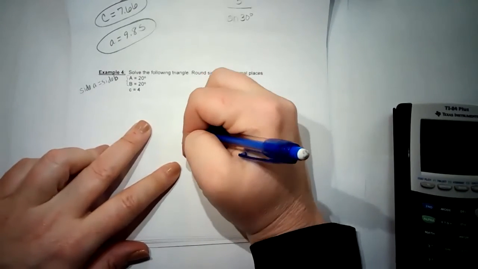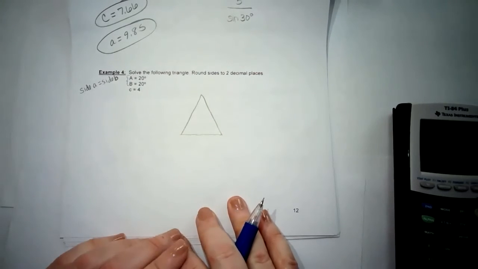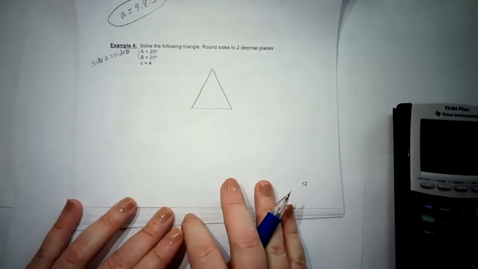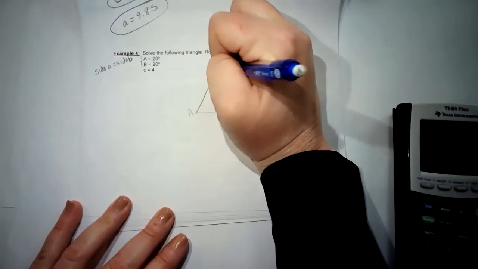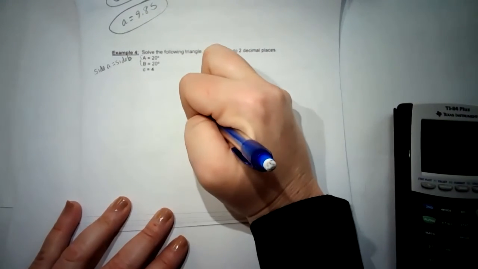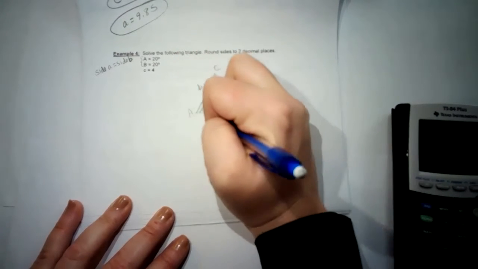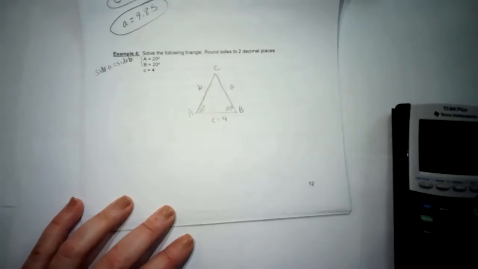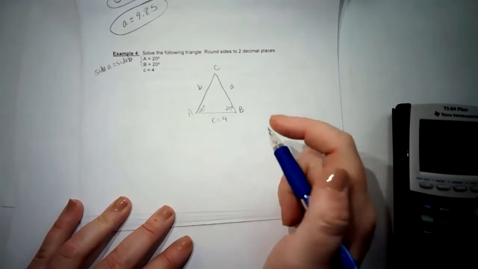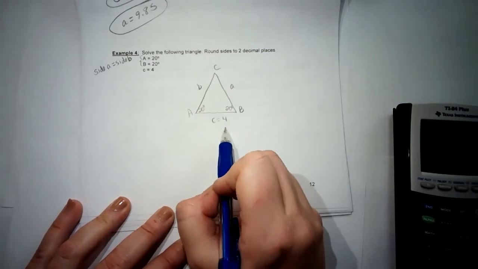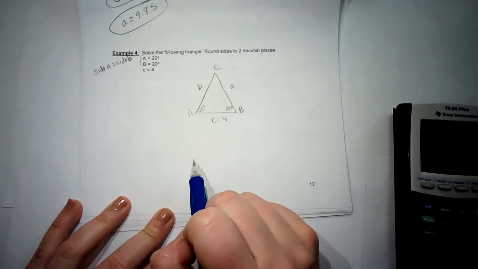I'll try not to draw the same triangle every time. Since I know he's isosceles, that's how I always draw an isosceles. I just make them look like that. And then you can label this any way you want, but usually with an oblique, they do it this way. So I'm going to say he's 20 degrees, he's 20 degrees, and he's 4. I like to check and make sure I don't have an ASS situation. I don't. I actually have an angle side angle, right? My side's included between the two angles. So I'm good.